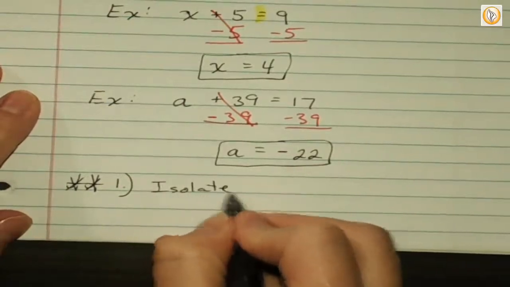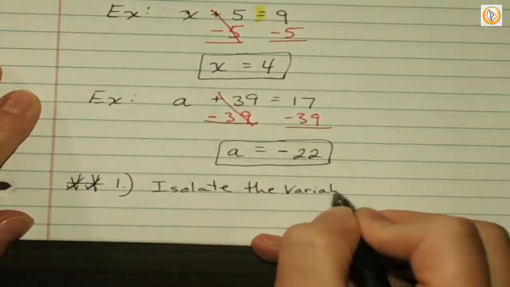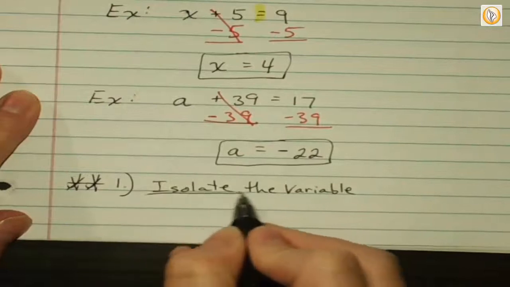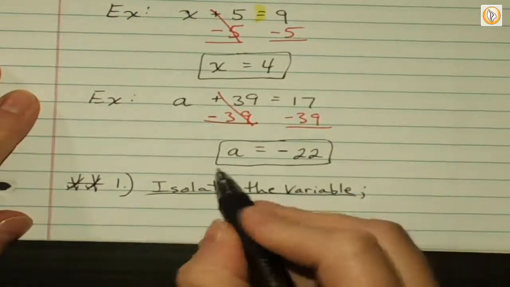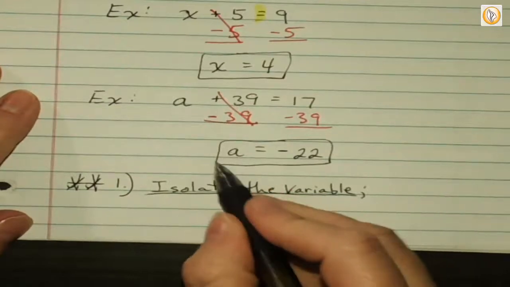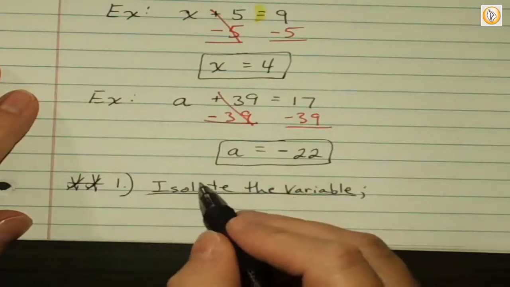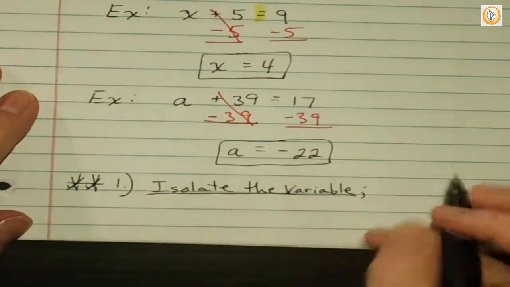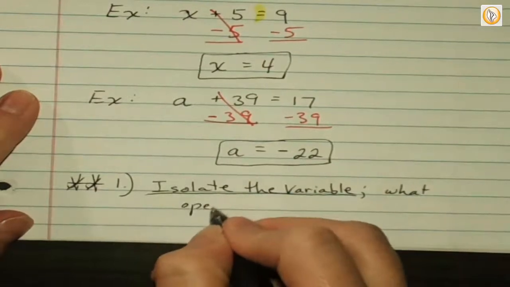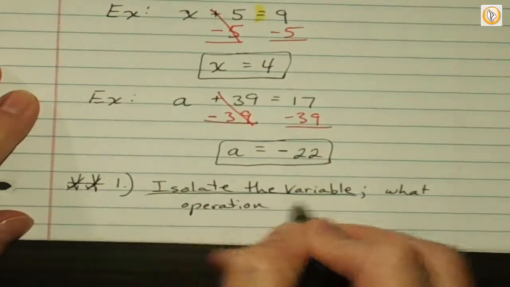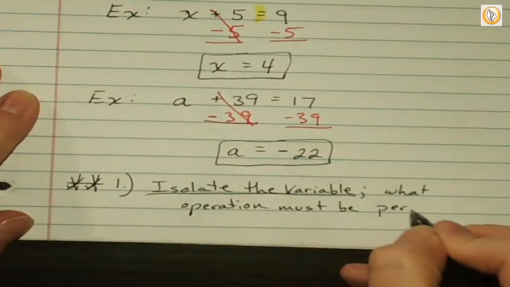Isolating the variable. Isolate the variable. That's what we're doing. We're isolating. Isolating means all by itself. The variable is the letter. So isolate the variable. That's what you're doing. You ask what operation must be performed.